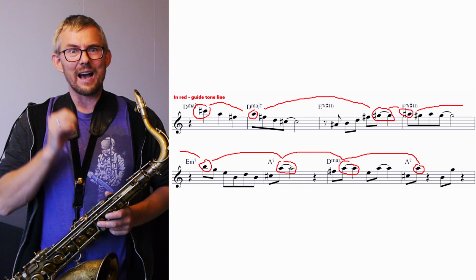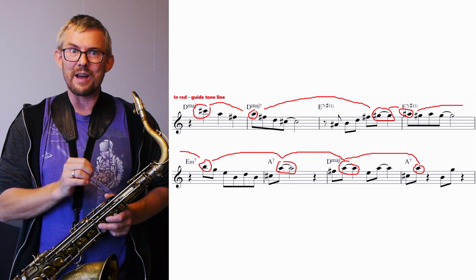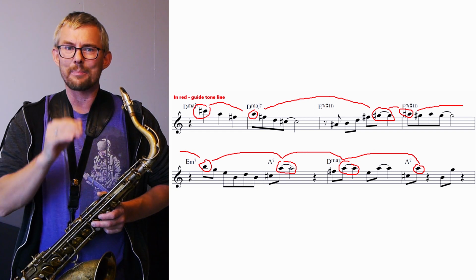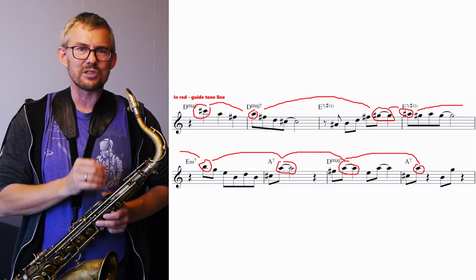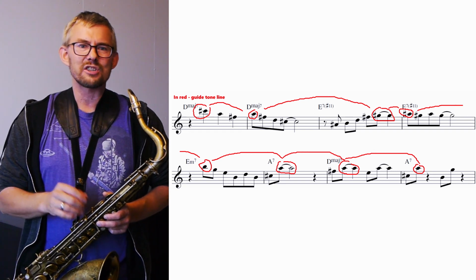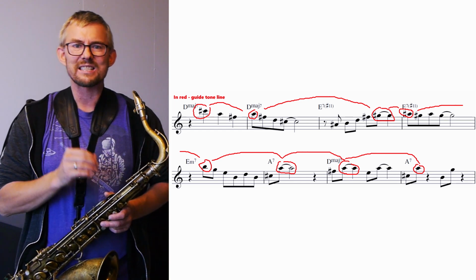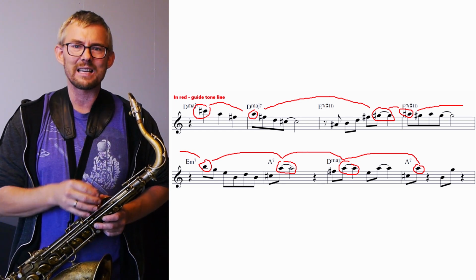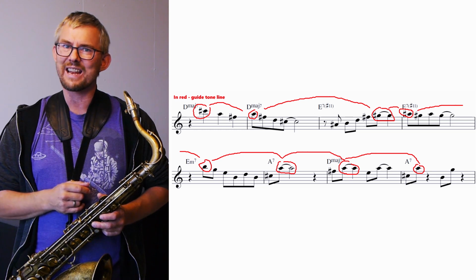This is the guide tone line that I'm playing from, marked in red. So the C sharp in the 2nd bar to the A, the 3rd bar to the G sharp, the 4th bar, an A sharp to the 5th bar, a B, 6th bar, an A, 7th bar, keeping on that A, and the 8th bar, just an A again.